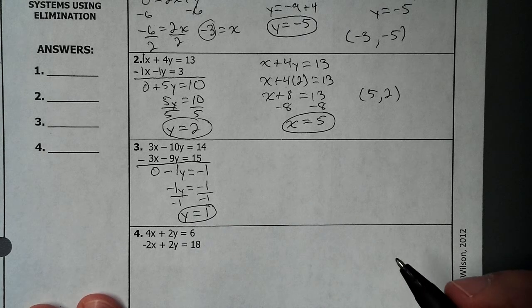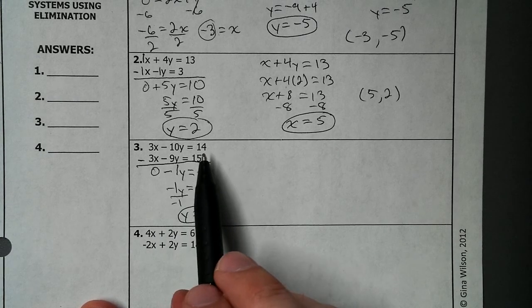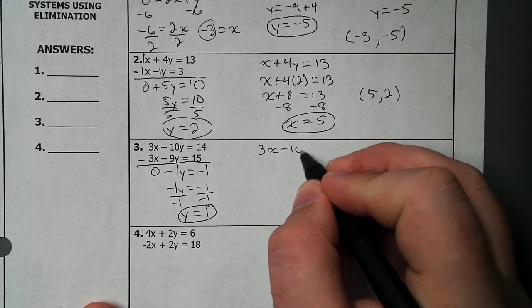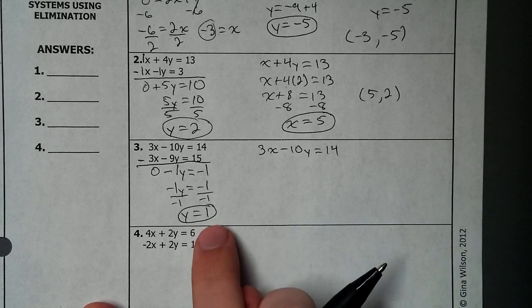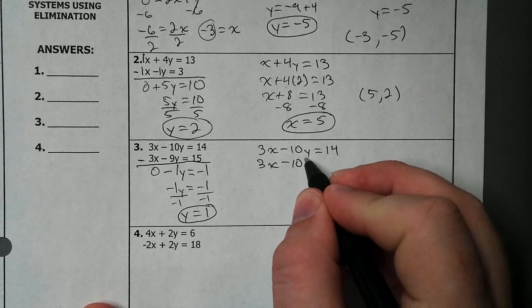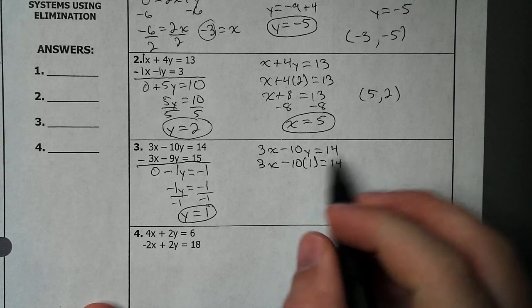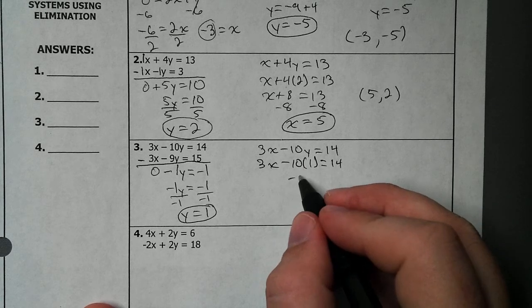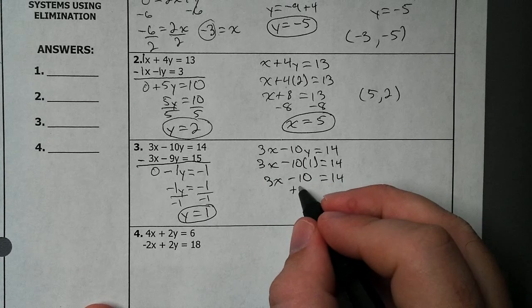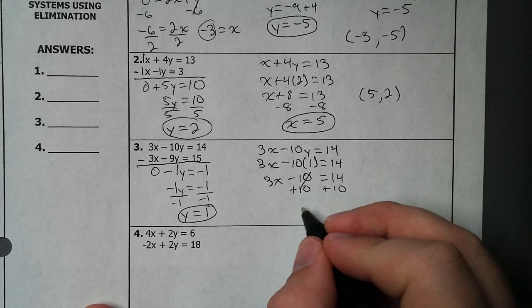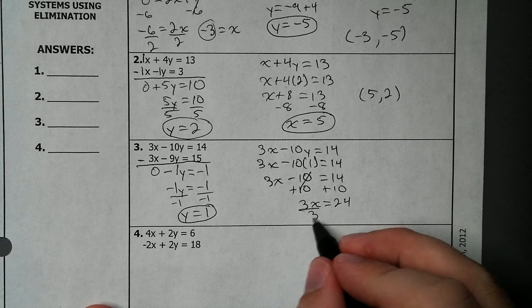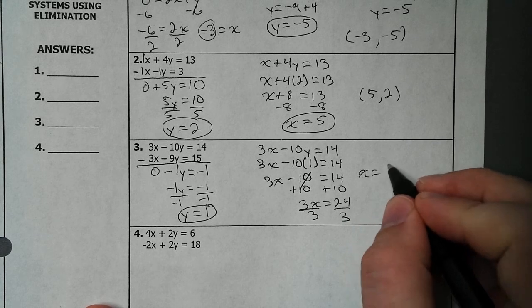There's my thing to substitute. I didn't change any of the signs, so I can use either one. I'm just going to go ahead and use the top one. So 3x minus 10y equals 14. I'm plugging in 1 for the y. So 3x minus 10 parentheses 1 equals 14. Negative 10 times 1 is negative 10. And then I got to move that 10, so I'm going to add 10. So I get 3x equals 24. And then the last step, when I divide by 3, I get my x value is equal to 8.